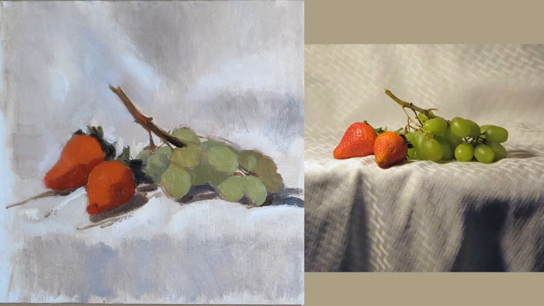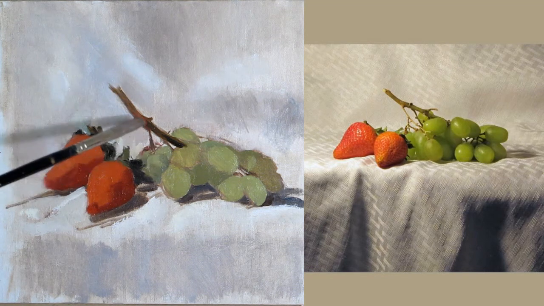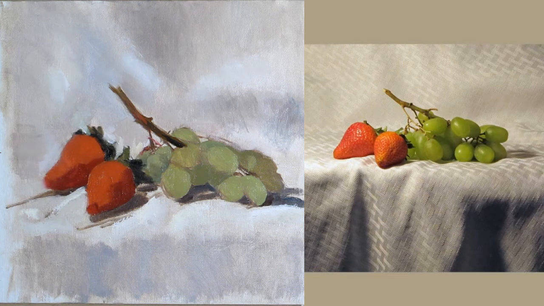Just a scotch of color. Got a few places in here again where we do get just a little bit of color as these stems come down through here onto there.